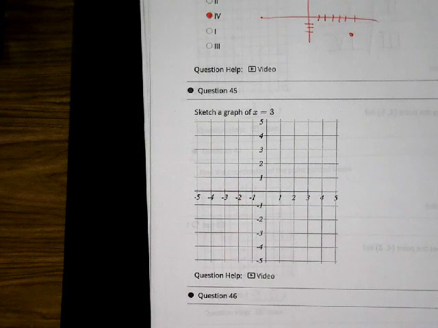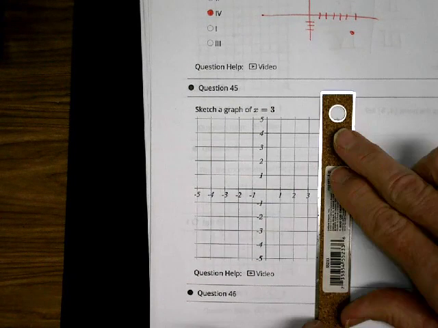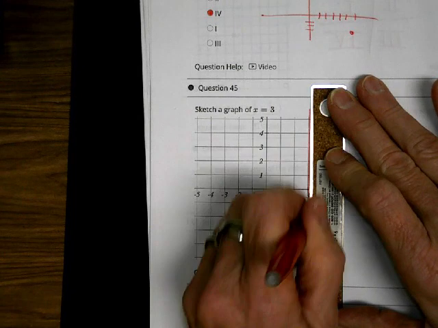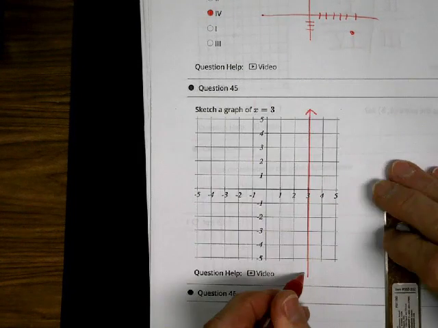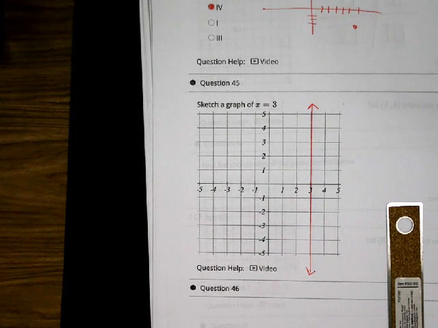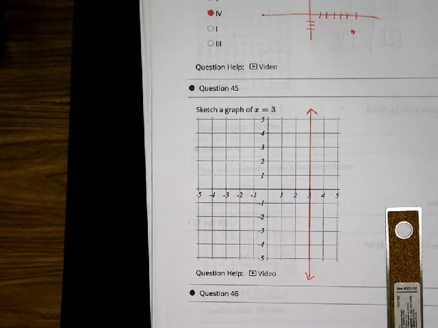That's another strategy. Okay, x equals 3. Which way does that go? Horizontal or vertical? Vertical. Yes. Correct? So there's no slope, because there's no y equals.